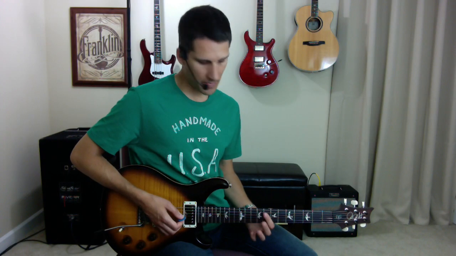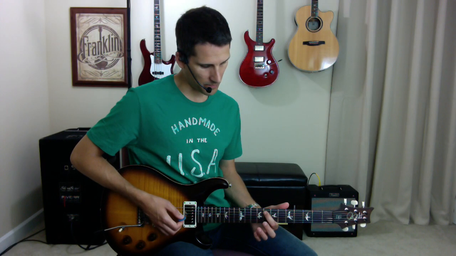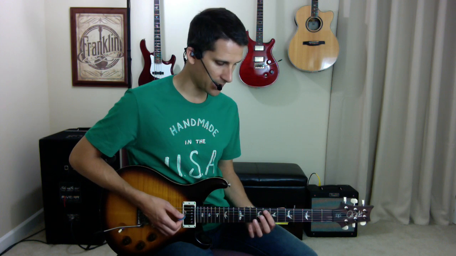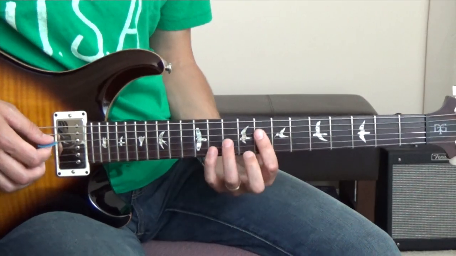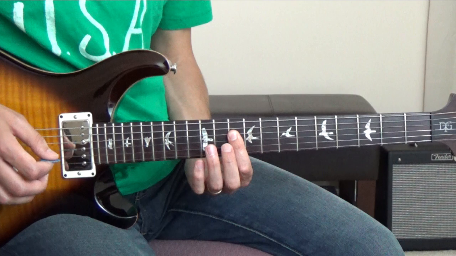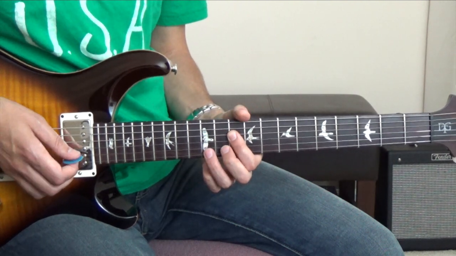And as I look at my tab, I actually wrote the F with the root on the 5th string in there, but when I play this, I leave that out and I go to the F like this. Because it sets me up for this next lick, which goes.